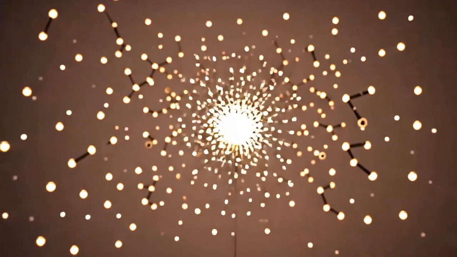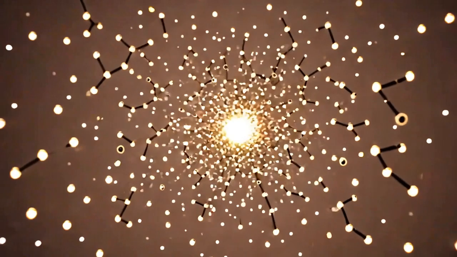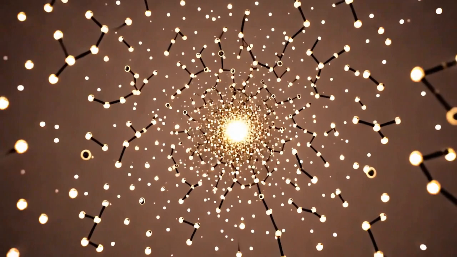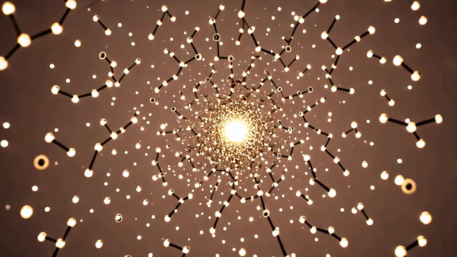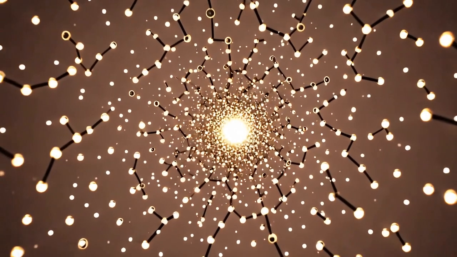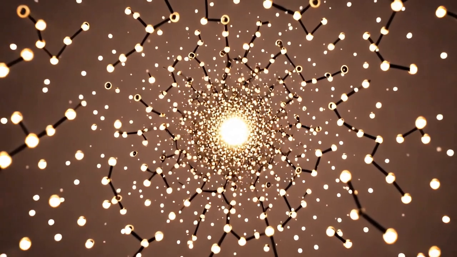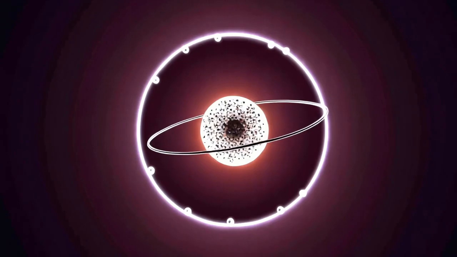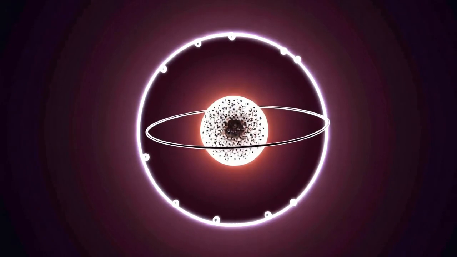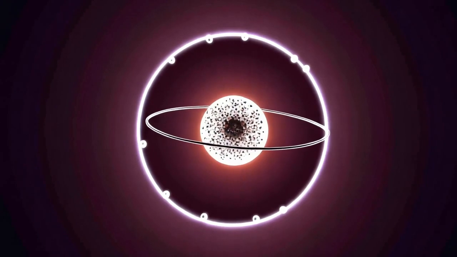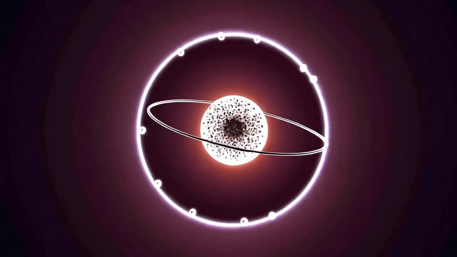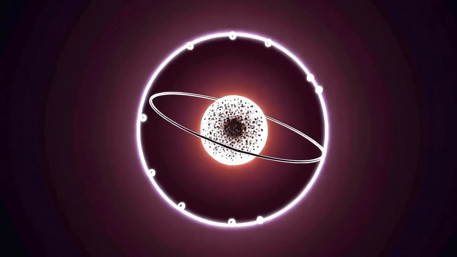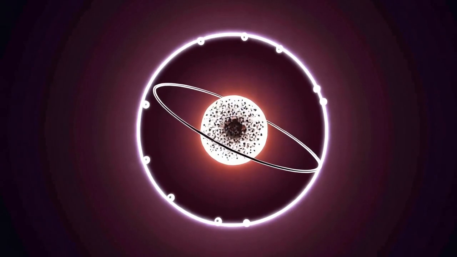Imagine shrinking down until an entire world fits inside a grain of dust. Welcome to the realm of atoms, tiny building blocks of everything you see, touch, and breathe, yet so small that millions could fit on a pinhead. To picture a simple atom model, think of a bright central sphere called the nucleus. It holds nearly all the atom's mass, made of two kinds of particles, positively charged protons and neutral neutrons.